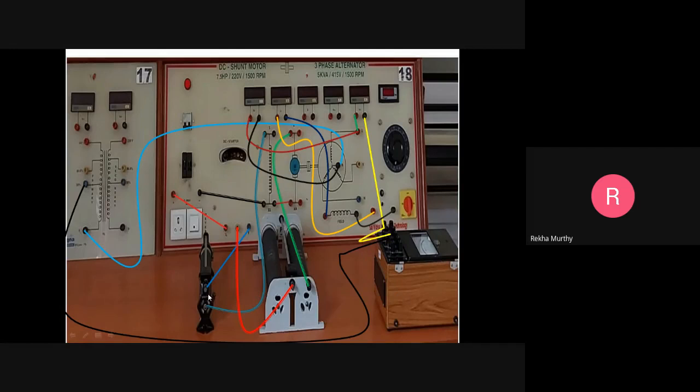Initially, the motor field rheostat should be in the cutout position. Both of the rheostats should be in the cutout position. Switch on the supply here. The DC motor is started by using a 3-point starter and brought to the rated speed. We have to vary this so that the rated speed of around 1500 rpm will be observed, by cutting in the field rheostat if we require it.